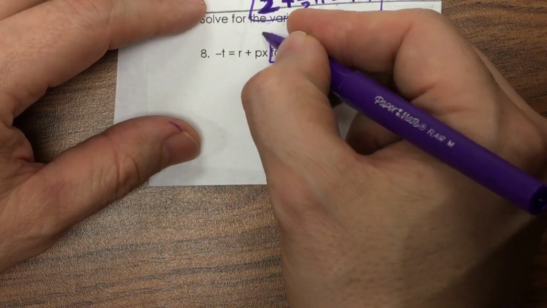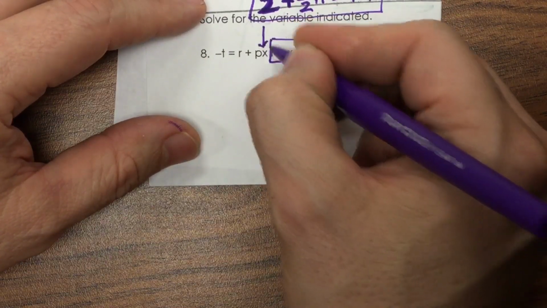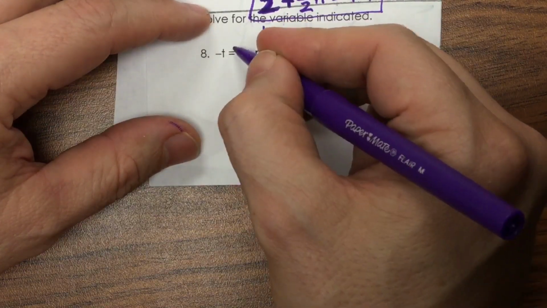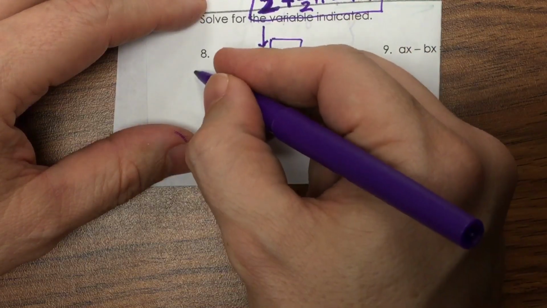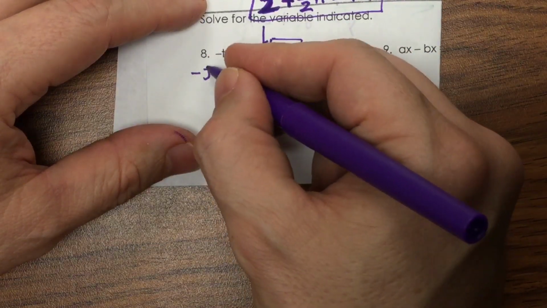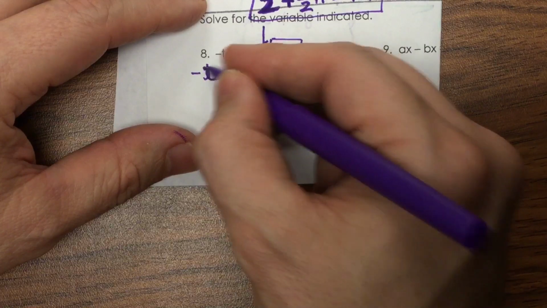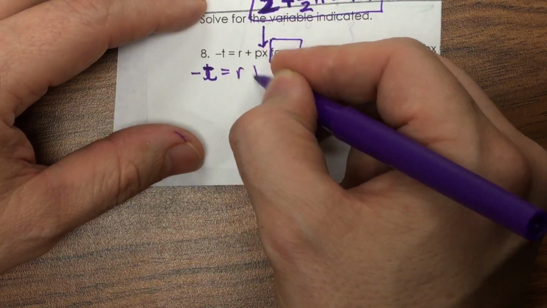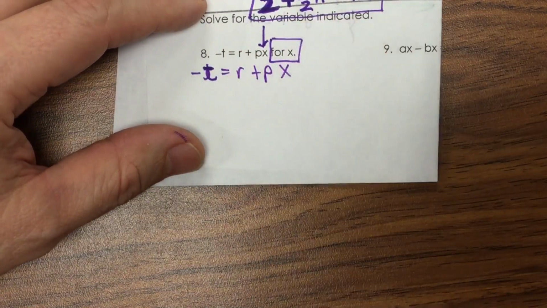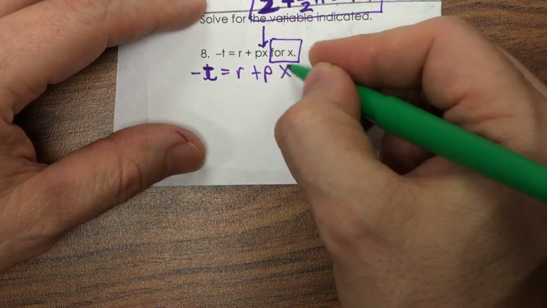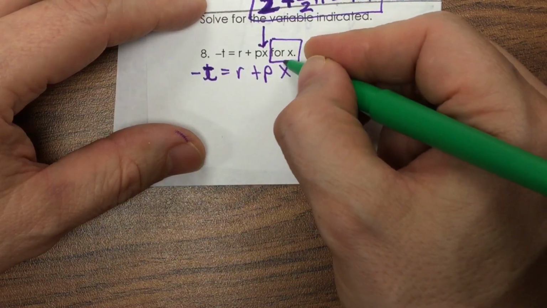So here's my x. He's the one that needs to get by himself. So I make my wall. In fact, I'm going to rewrite this just a little bit. I'm trying to do a cursive t. t equals r plus px. Okay, so here is the x I need to get by himself, right here.